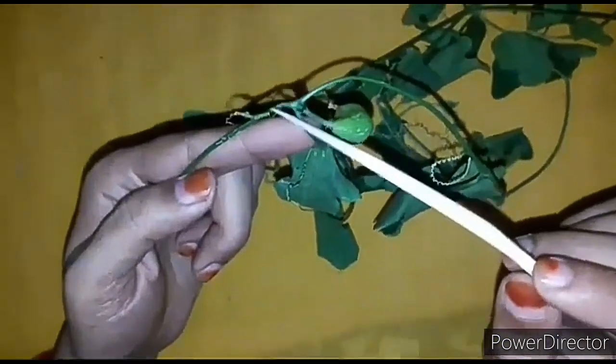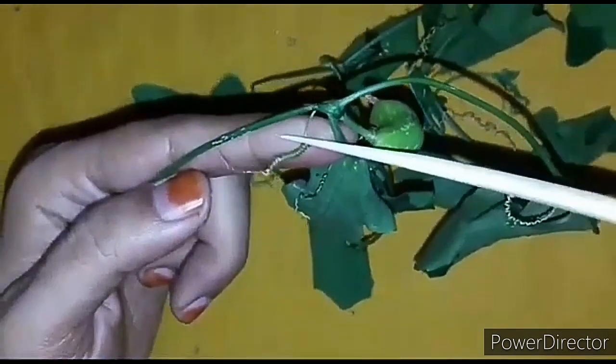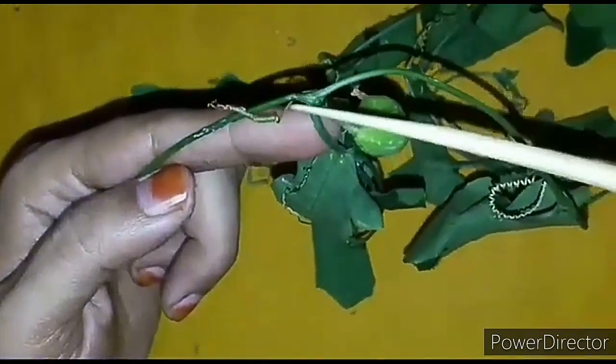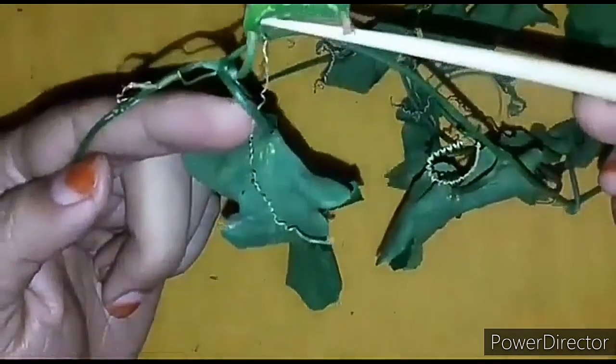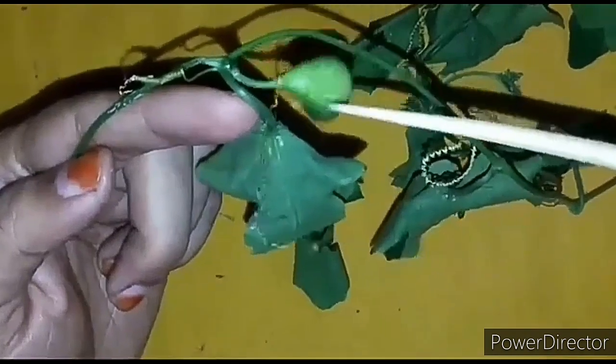It is called leaf tendril. Actually here it is supposed to be a leaf. This tendril is supposed to be a leaf, but due to some reason, to do their special work, that is for supporting the plant, these leaves are modified and turned into the leaf tendril.